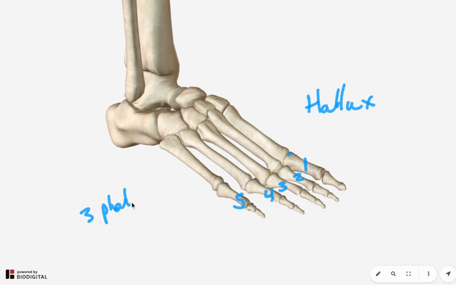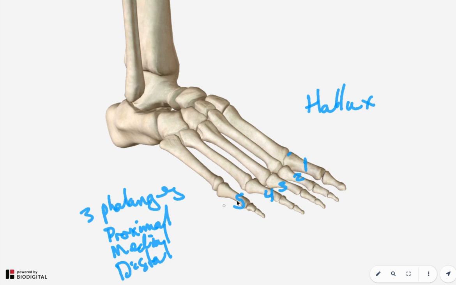We have a proximal phalanx, a medial phalanx, and a distal phalanx. Phalanx is the singular. The proximal is closer to the center of the body, then a medial and a distal phalanx in each of our toes. So we could say the proximal phalanx of the fourth toe, the medial phalanx of the fourth toe, and the distal phalanx of the fourth toe.